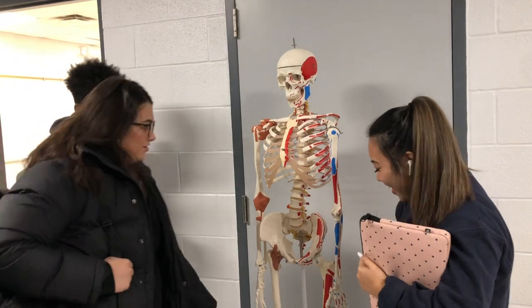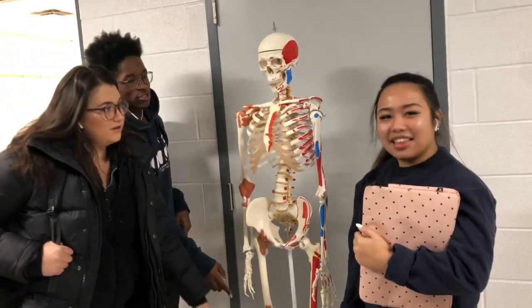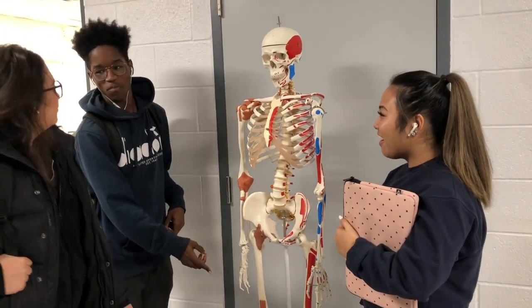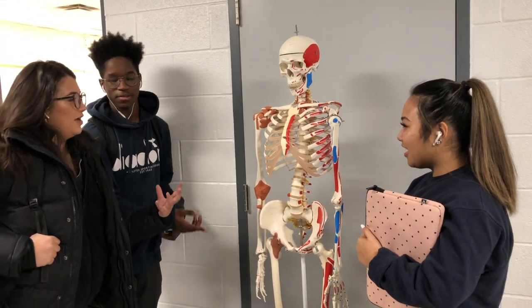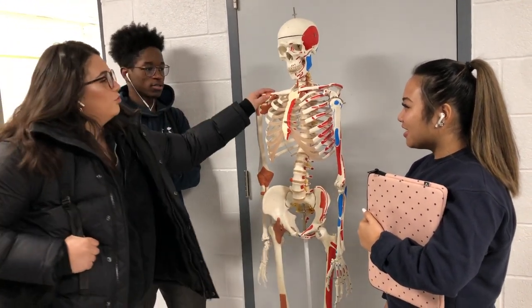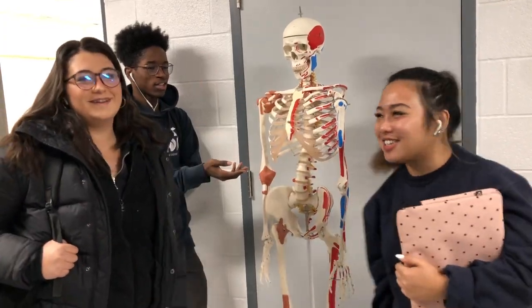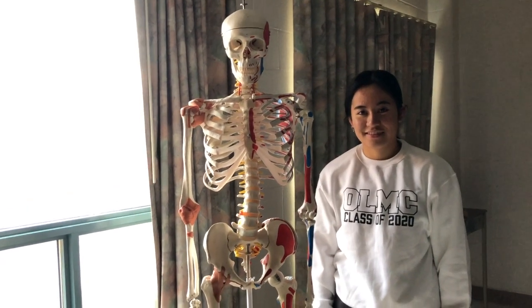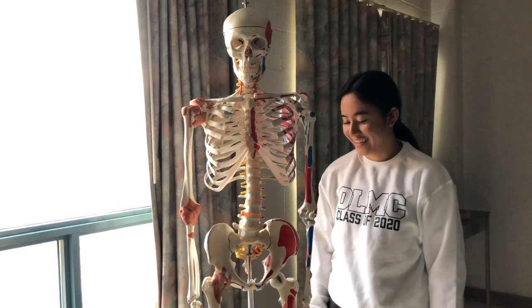Is it on the heel? Is it the knee? No, wait. The ball in a socket, so that's going to be something obvious. Oh, is it the shoulders? Yeah. Wow, you know where the ball and socket joint is?